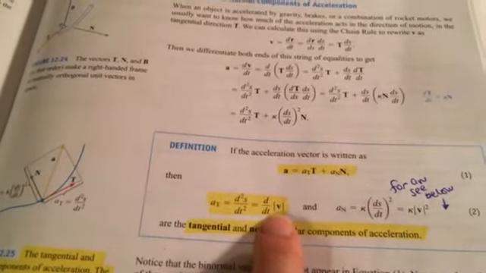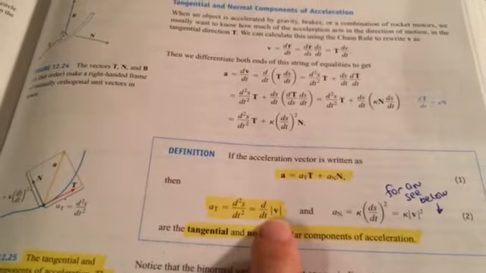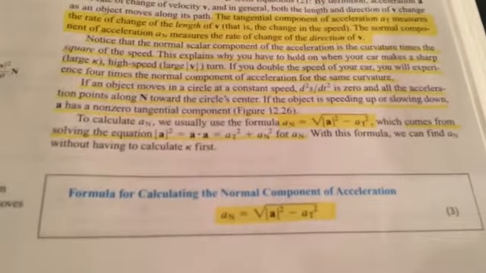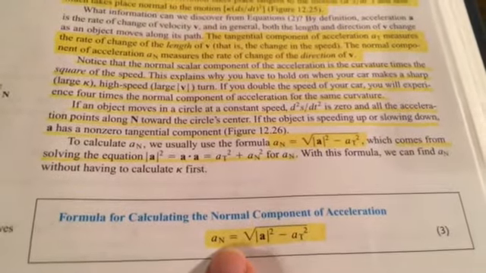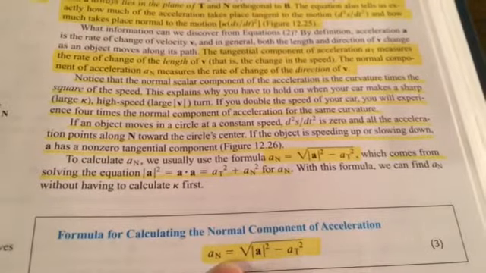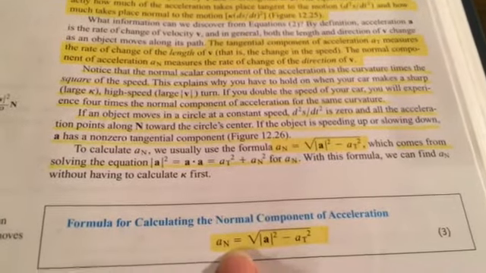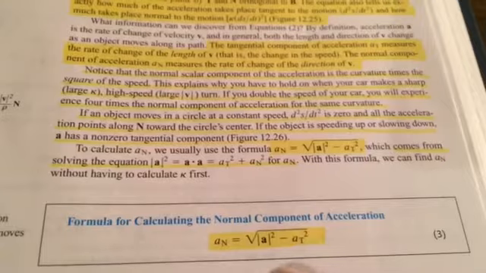Notice this is the magnitude of the velocity vector, so it's speed, so the derivative of the speed. And then, where is it? Oh, down here. Here's the formula for the normal component of acceleration. Notice the tangential component and the normal component, they are not vectors. They're scalar quantities because they are not vectors.